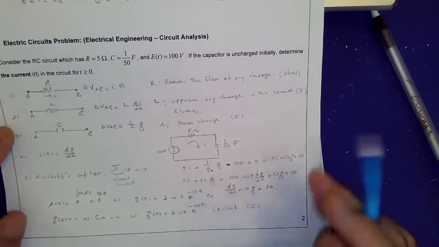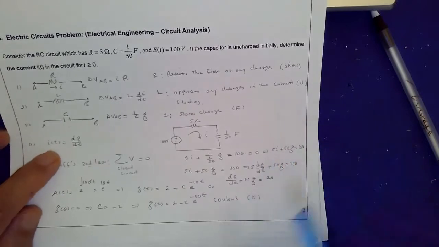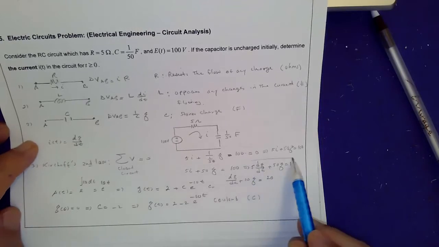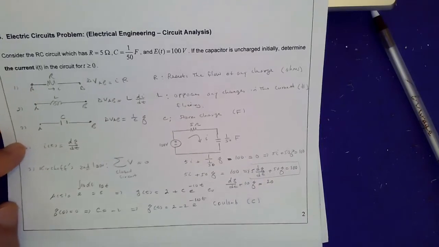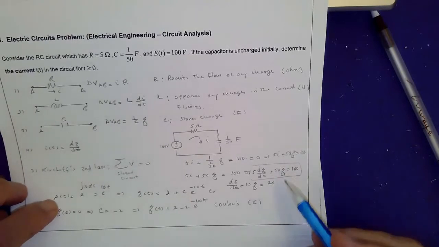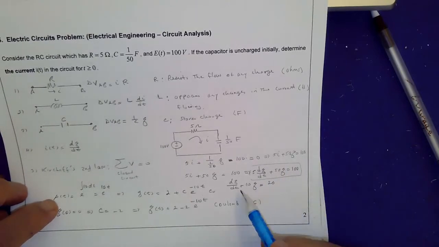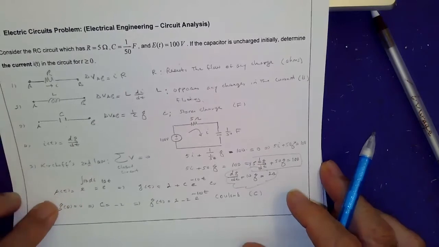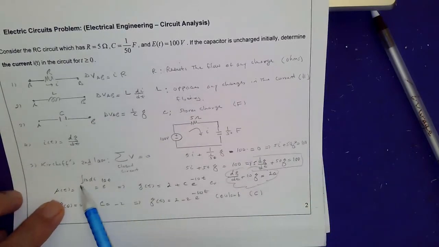But remember what I was equal to. I is dQ/dt. So if you replace the I with dQ/dt, notice you get a differential equation in terms of Q. If you divide both sides by 5, you get this. Do you see it? That looks like a first order linear differential equation. The integrating factor is e to the power of the antiderivative of 10 dt, which is e to the 10t. So if you go through the process of solving this, you get Q of t equals 2 plus C e to the power of negative 10t.